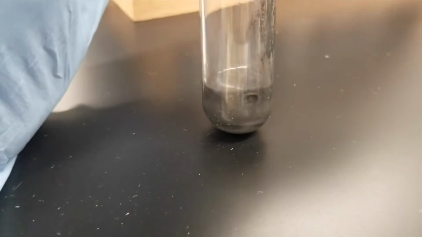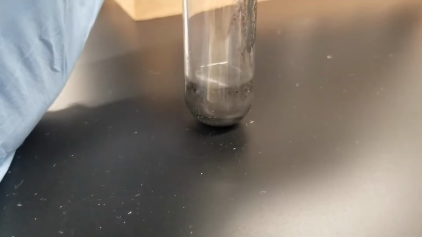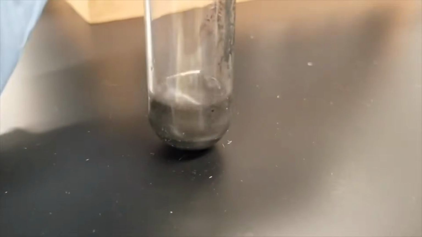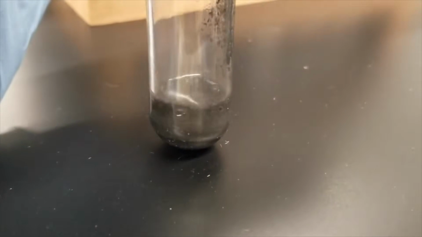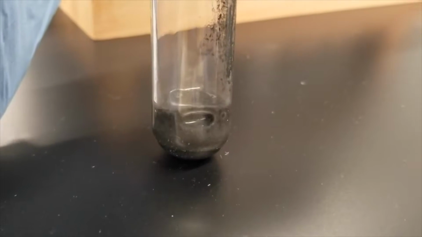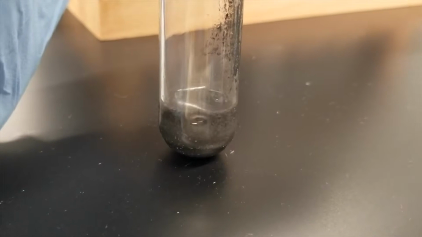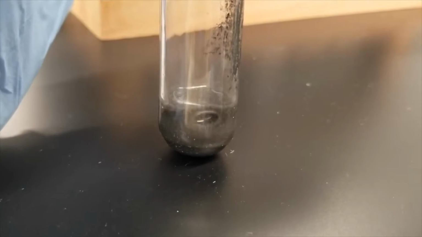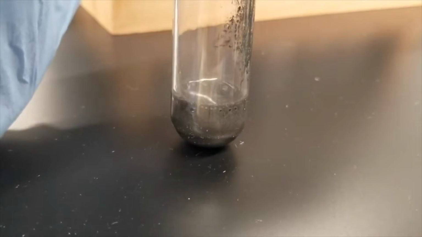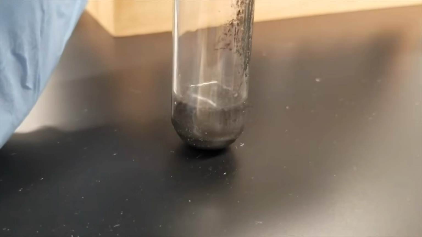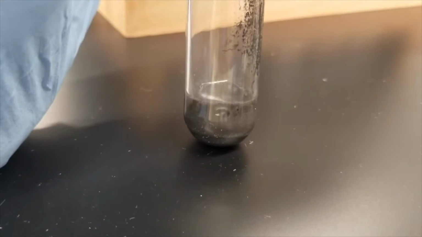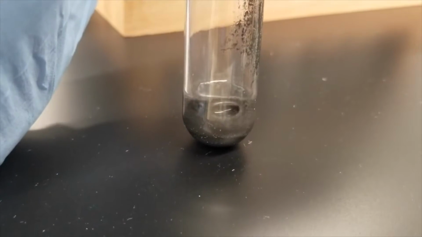Here's a replay of that addition of manganese IV oxide, just a little bit closer up, so you can see definitely there's a significant difference here from our standard, our reference test tube. Okay, so all those bubbles you're seeing are actually bubbles of oxygen gas being produced by the decomposition of hydrogen peroxide into water and oxygen. Notice the vigorous bubbling that we observe here compared to our reference test tube.